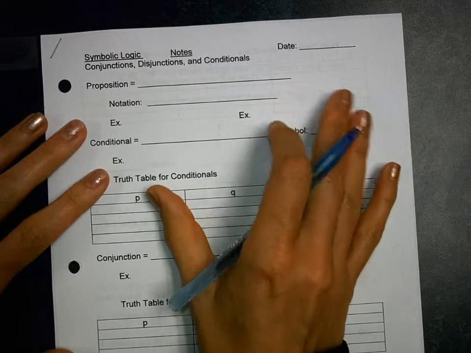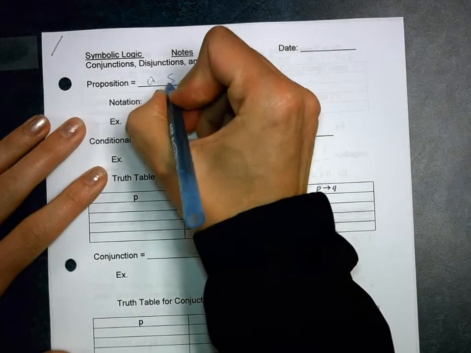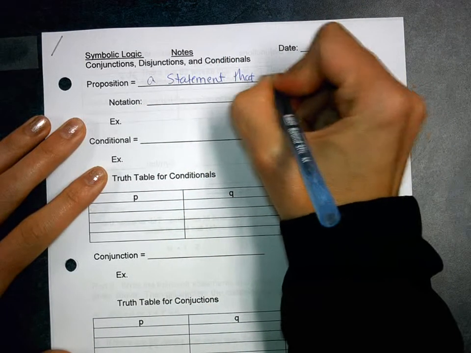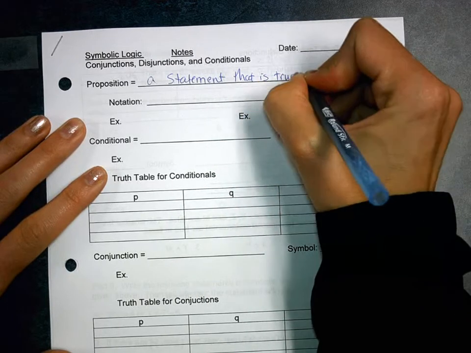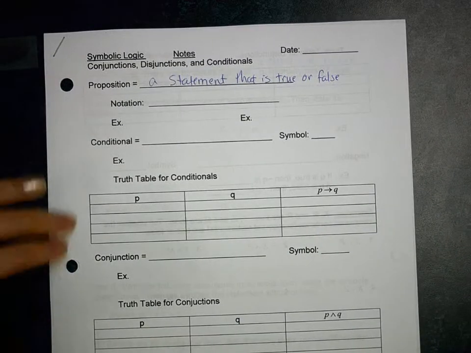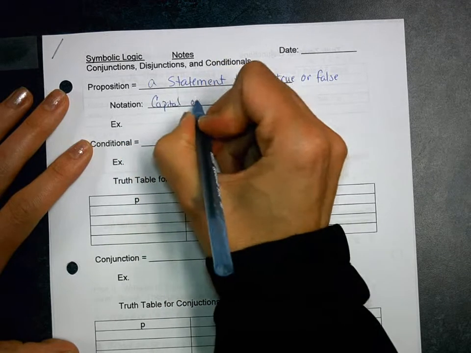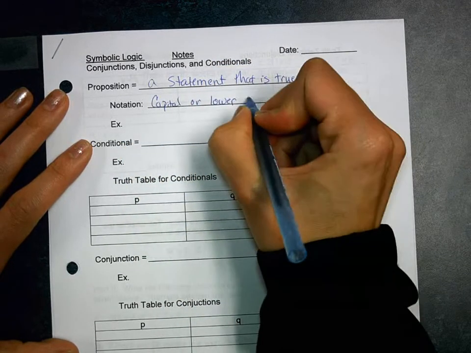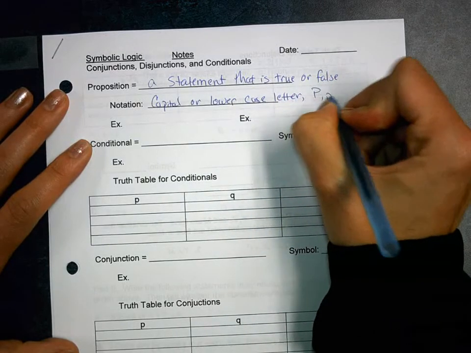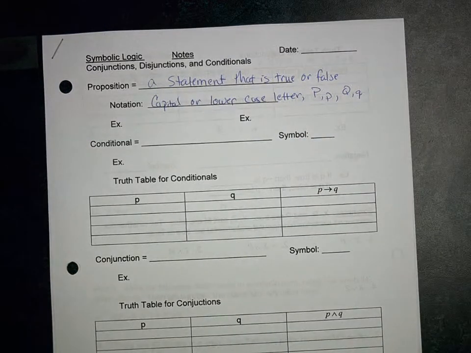So first of all, we have to discuss in symbolic logic, what is a proposition? A proposition is a statement that is true or false. So it has to have a valid answer, true or false. So validity is what we say with that. Notation-wise, you use a capital or lowercase letter. Very common ones that we'll use are P, Q, R, S, just simple ones like that.